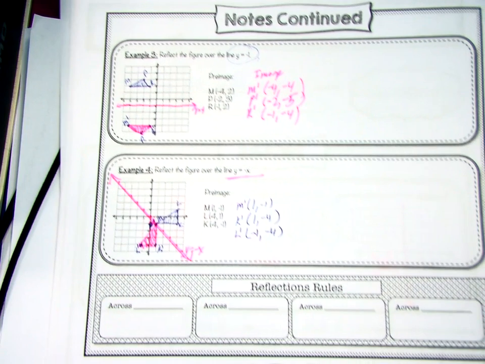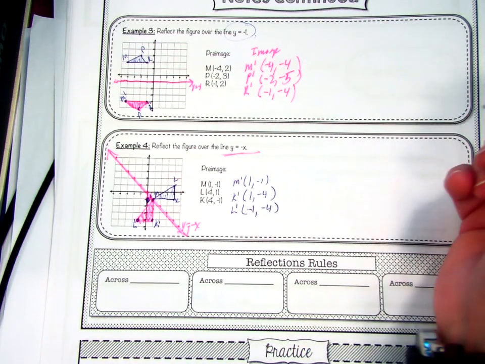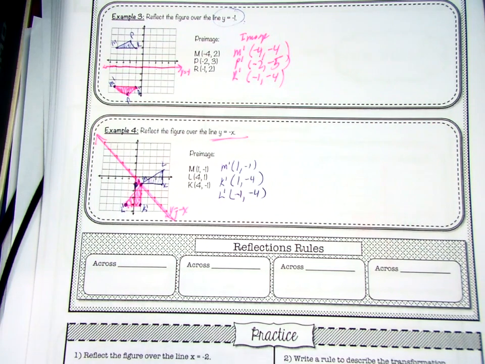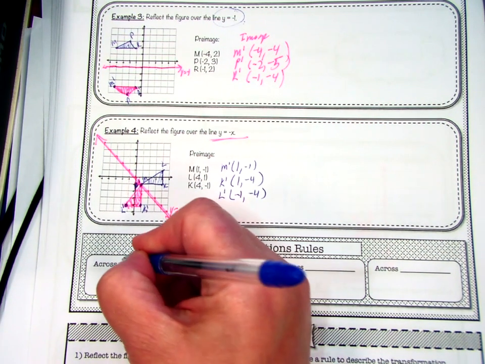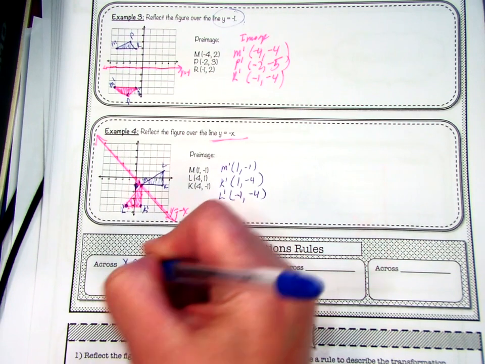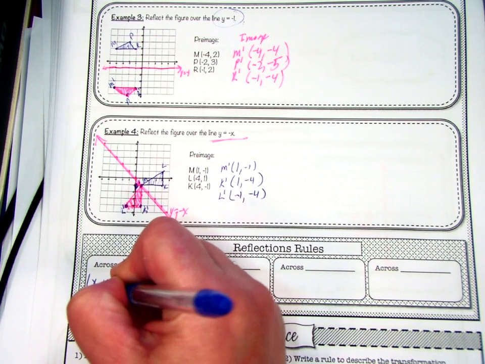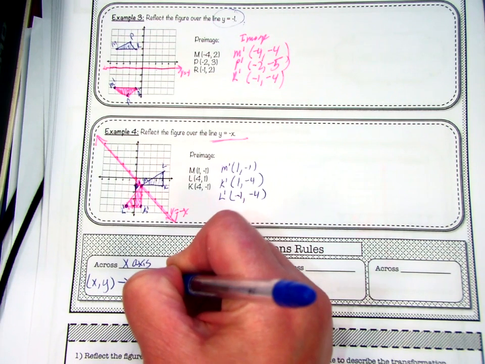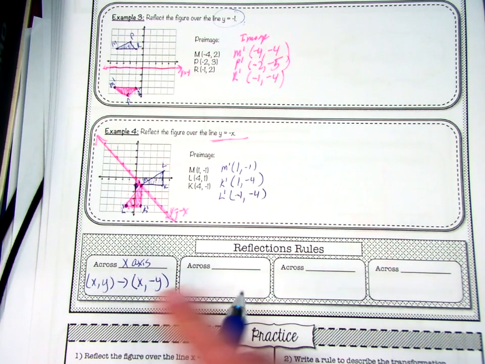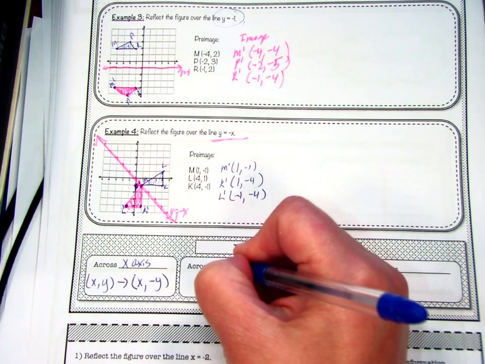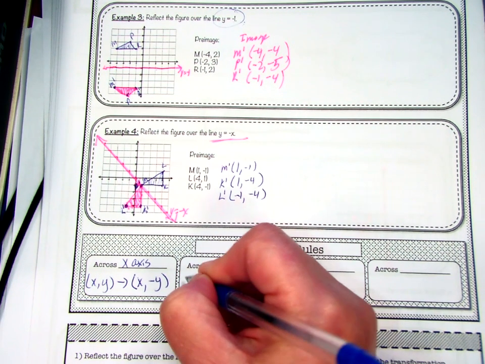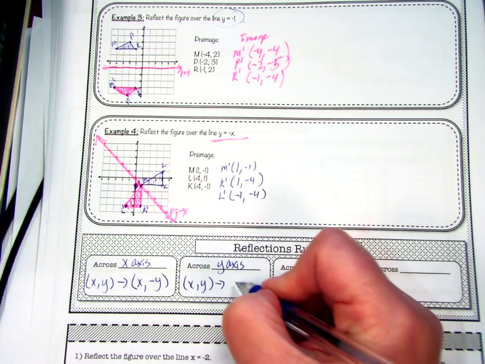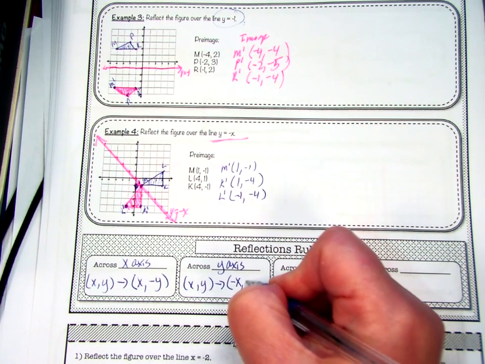Okay, that having been said, let's do some reflection rules over some lines that we know. If we were reflecting across the x-axis, this is what your rule would look like: we keep x and y in the same spot, but y will change to the opposite. If we are reflecting over the y-axis, x and y will stay in the same place, however the x's will change to the opposite values.